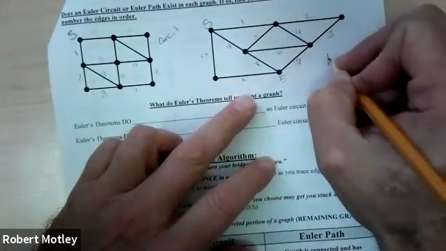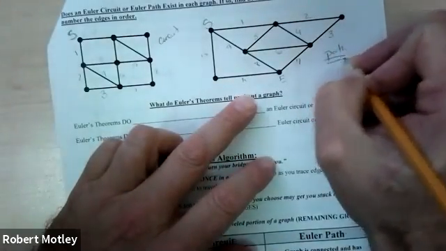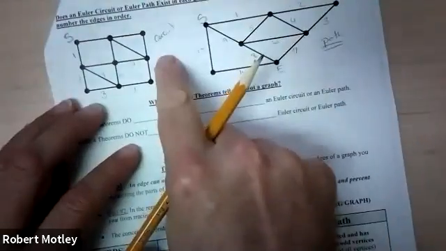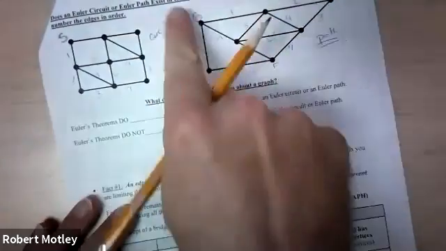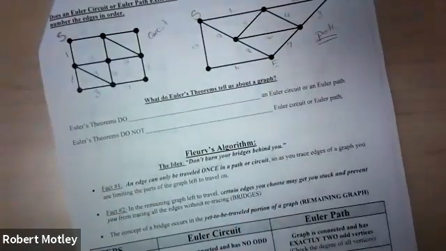Which is fine, because this one I think is going to have an Euler path. This one was a circuit. This one was a path, because my start and my end are two different places.